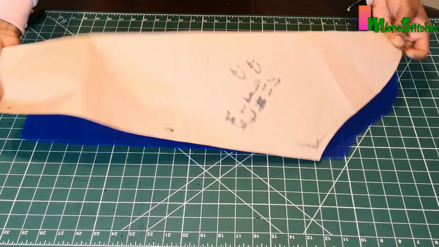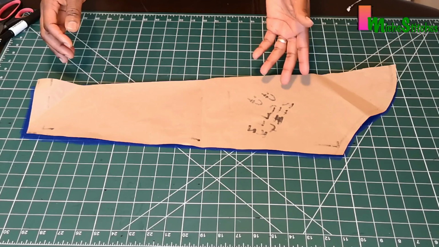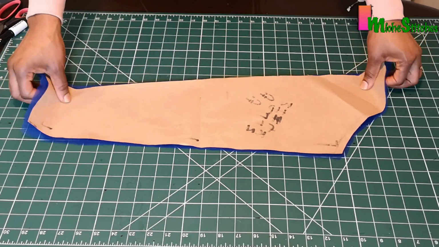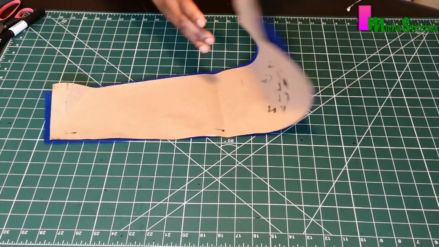So for the sleeve, I used my basic sleeve pattern. The link to the video on the basic sleeve pattern will be in the description, so you can refer to that if you don't know how to draw the basic sleeve pattern. So that's what it is.